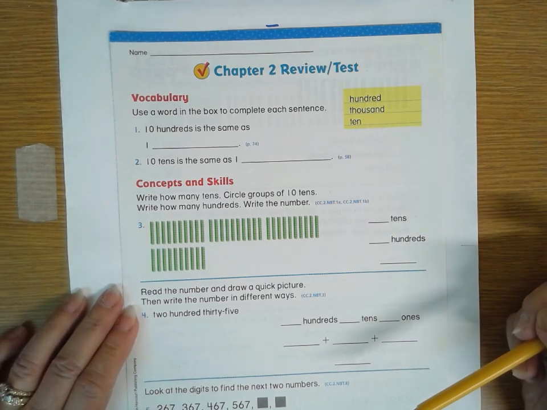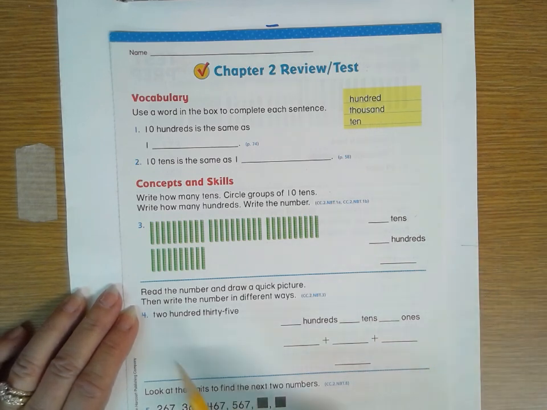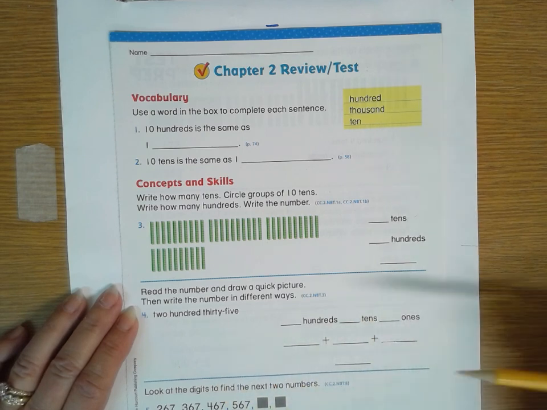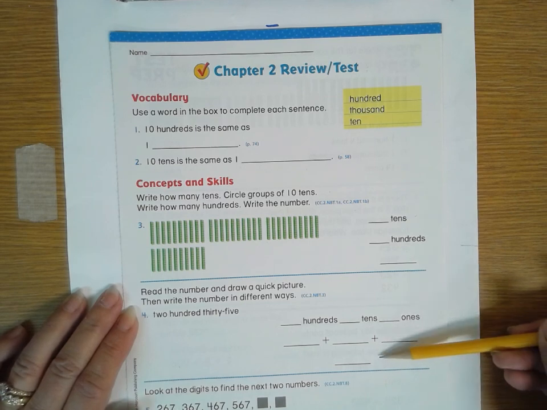Number 4, read the number and draw a quick picture. Then write the number in different ways. So your number is 235. You need to do a quick picture of 235 right here. Then you will tell how many hundreds, tens, and ones. Then you will do expanded form and just write the number, which is standard form.